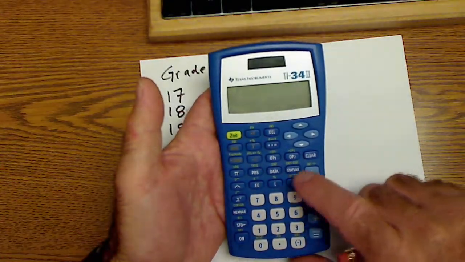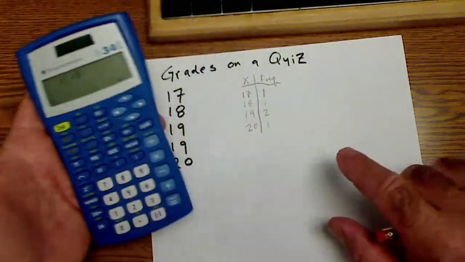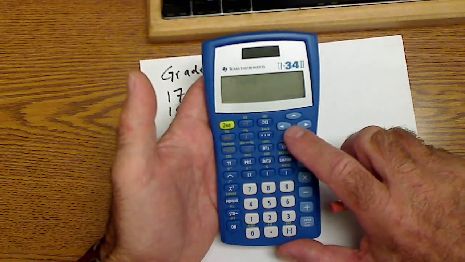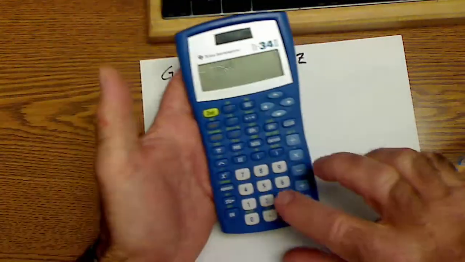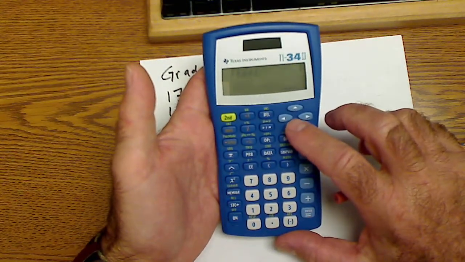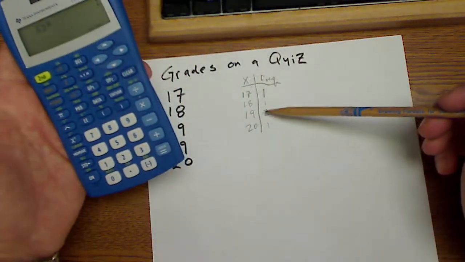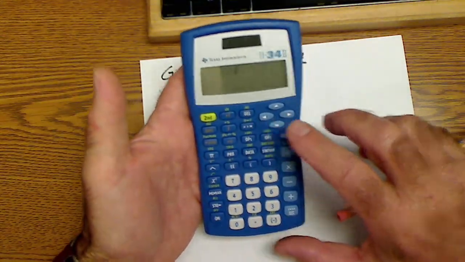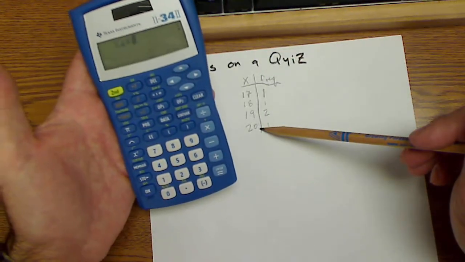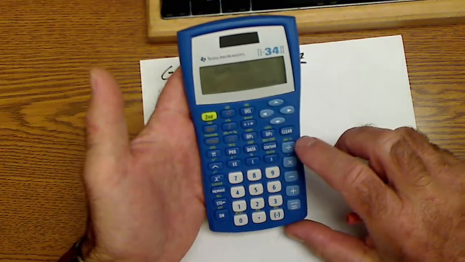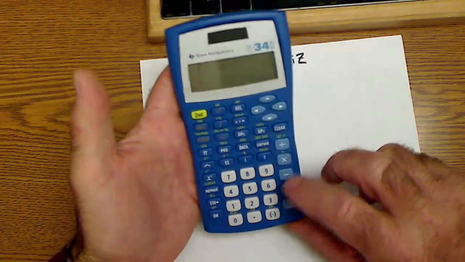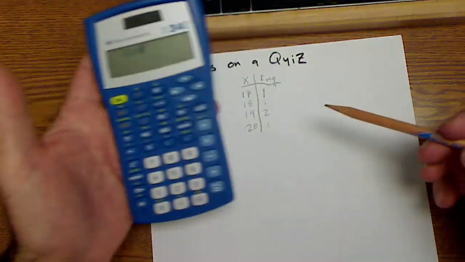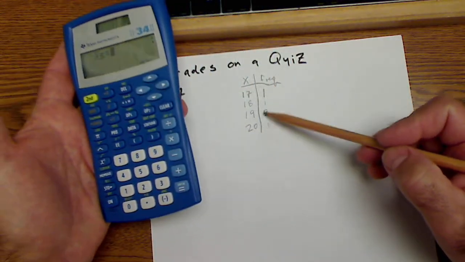So first thing I do is I enter my data. So I hit data. X1 was 17, and I could arrow down, frequency 1, and X2, my second data point, is 18. Arrow down, I have one of those values. My third value is 19. Arrow down, I have 2 of those values. And now my fourth value, since I'm doing it as a frequency distribution, is 20. And then arrow down and enter. Okay, so I'm done entering my 5 values in a frequency distribution, total of 5 values.